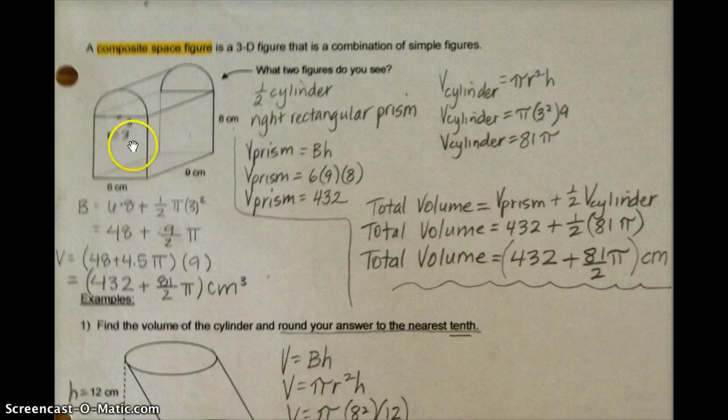So to find the area of this base, we'll have the area of this rectangle, which is 6 times 8, plus the area of this circle. But only 1/2 of it, because it's just a semicircle. So we have 1/2 pi times 3, because that's our radius again, squared. So we get 9/2 pi. And then 48 plus 9/2 pi is our area of the base.